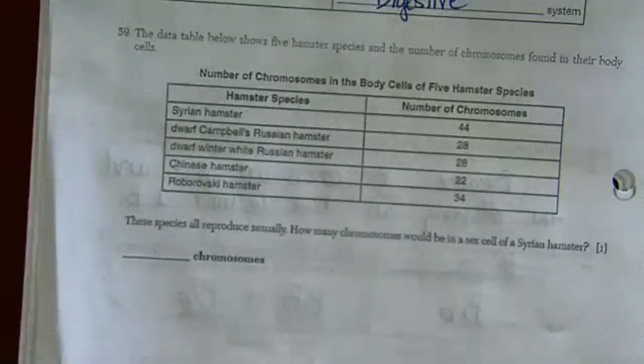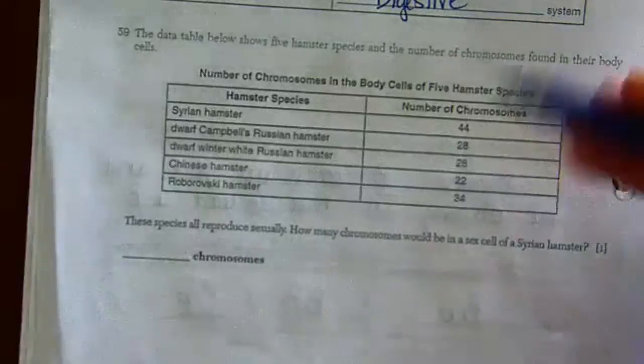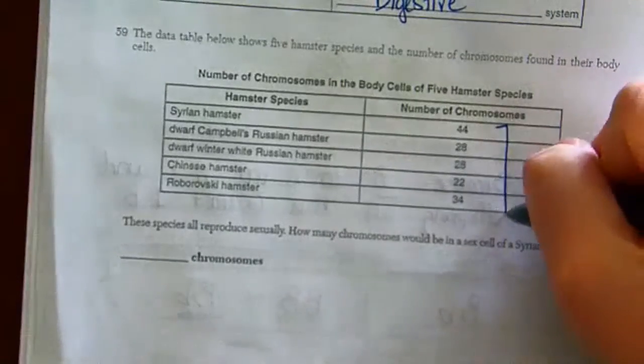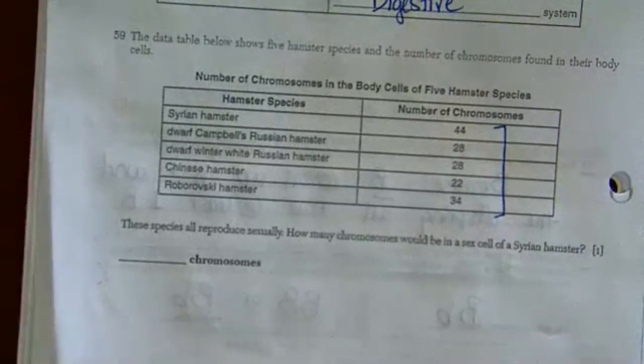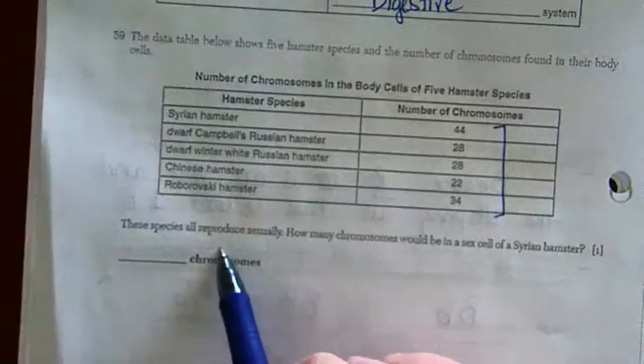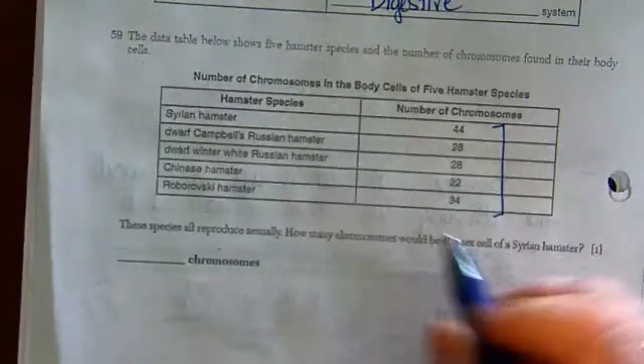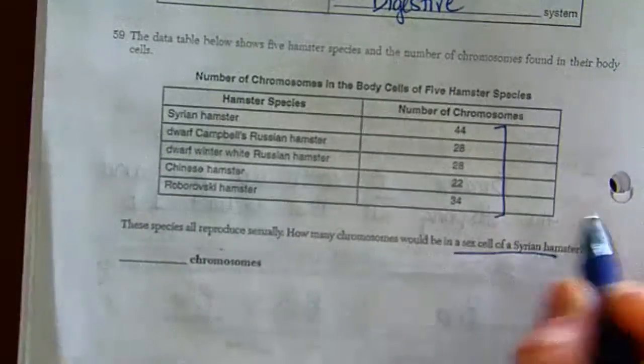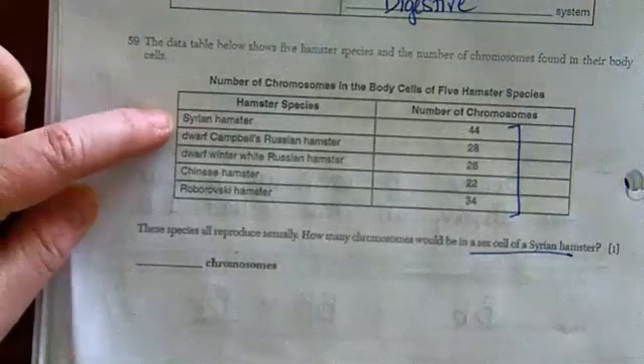59. The data table below shows 5 hamster species. I didn't even know there were 5 different kinds of hamsters. And the number of chromosomes found in their body. So these are body cells and the number of chromosomes they have. These species all reproduce sexually. How many chromosomes would be in a sex cell of a Syrian hamster? So I have to go up here, find the Syrian hamster.